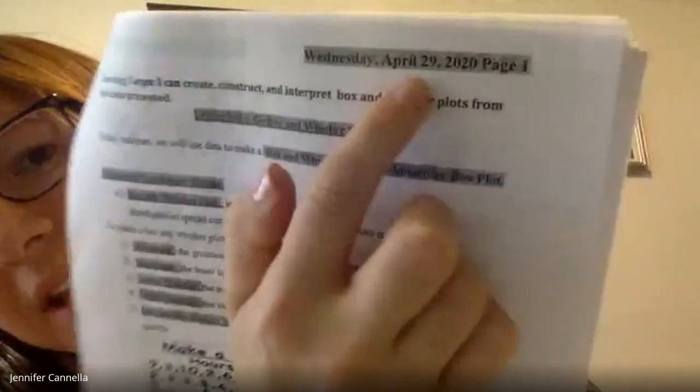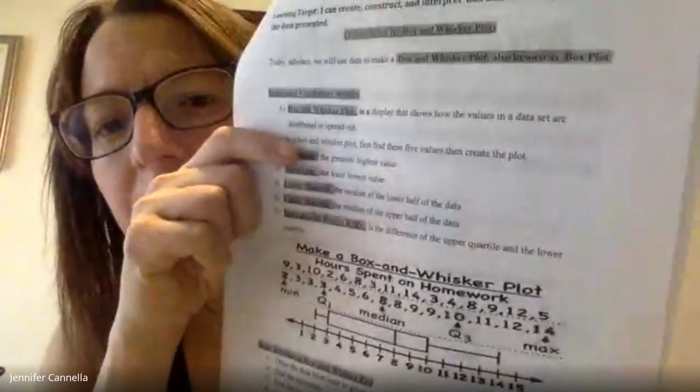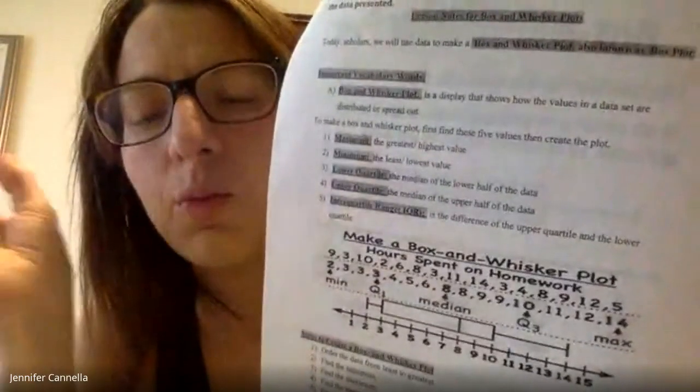All right, this is what we're working on. Today, it is Wednesday, April 29, 2020. We're going to be working with how to create box and whisker plots. So I just want to go over a few words with you that are new. A box and whisker plot is a display that shows how values in a data set are distributed. That means how they're put out or spread out.